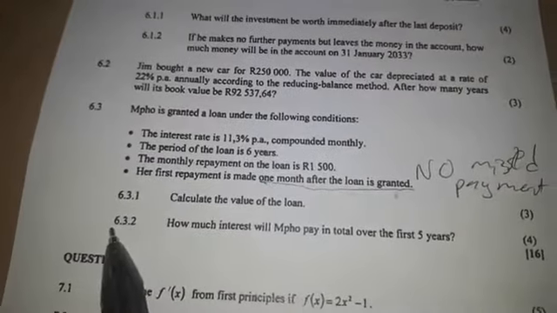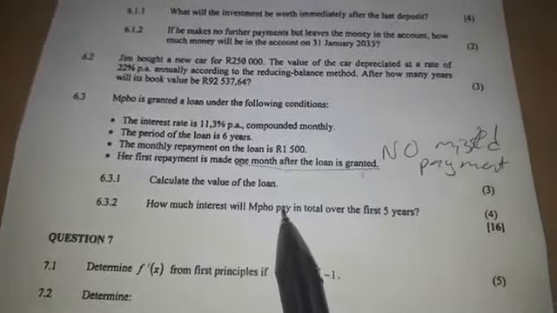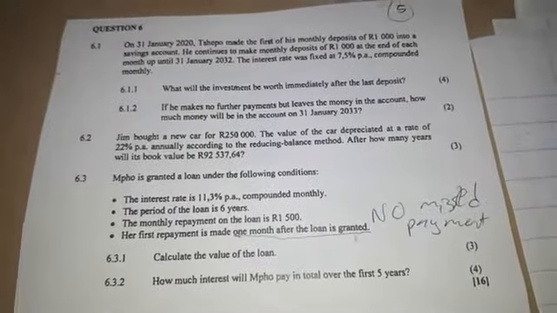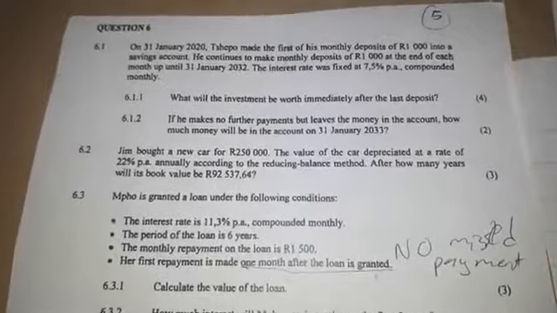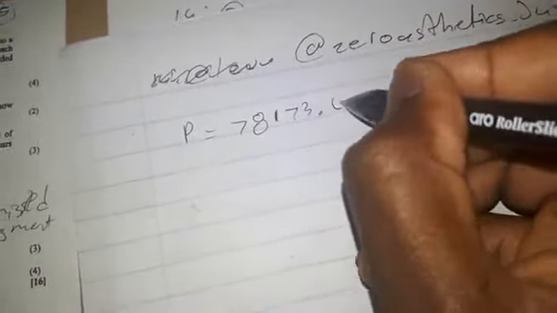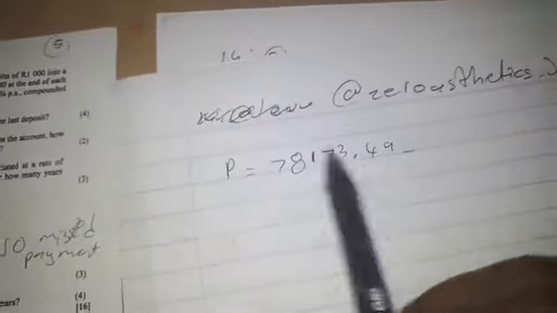But anyways, we were at question 6.3.2. How much interest will Mpho pay in total over the first 5 years? So, to understand questions like these, we have to remember that firstly, the loan amount was 78,173.49. That's what we got. This is the loan amount. This is what they borrowed.